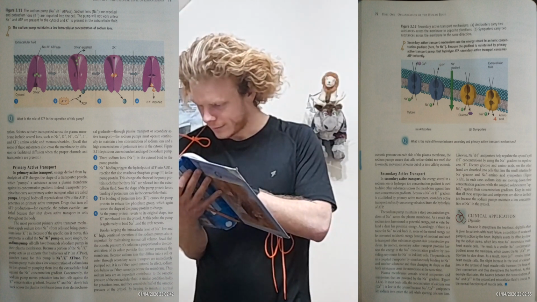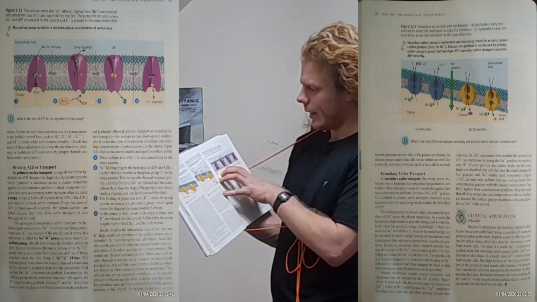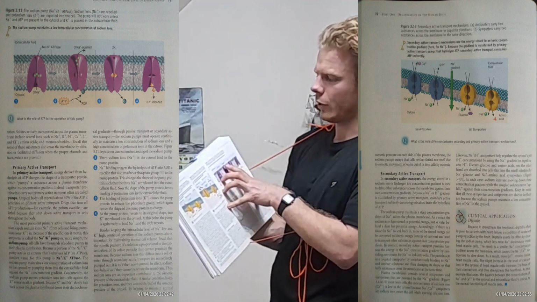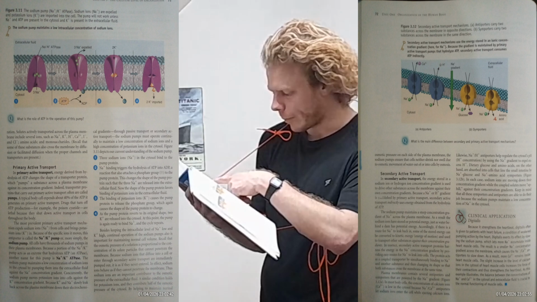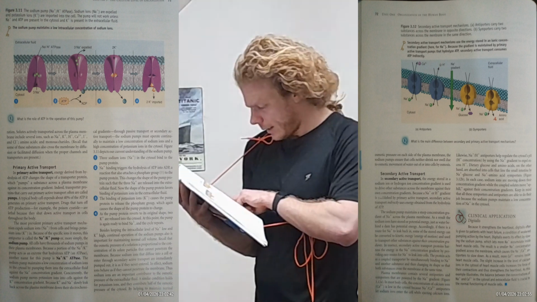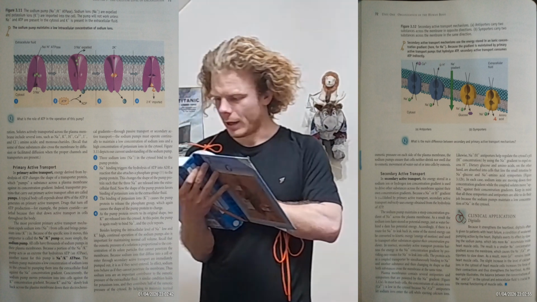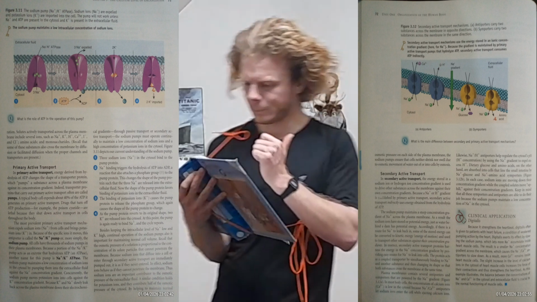It was ATP. Now it is ADP. It gets one phosphate there, and that changes the shape of the pump, and the sodium comes out, and then some potassium comes in. The binding of potassium ions causes the pump protein to release the phosphate group, which again causes the shape of the pump protein to change, and now the potassium comes in.